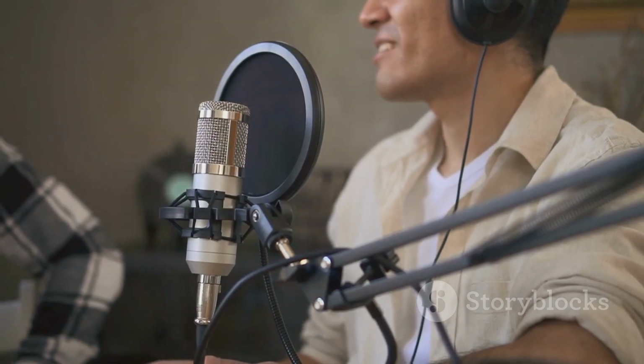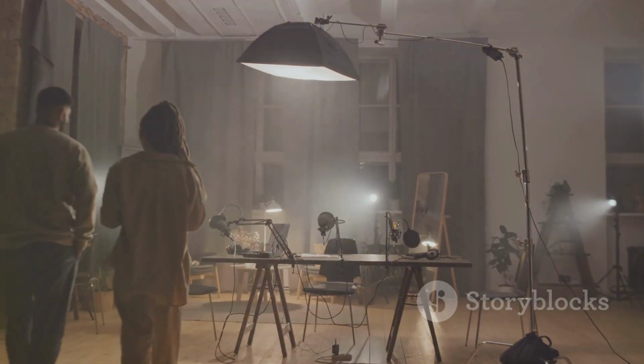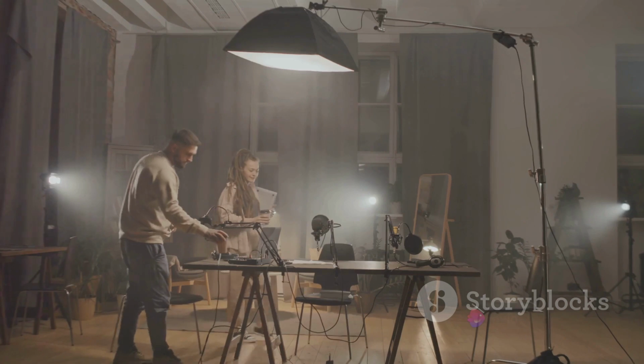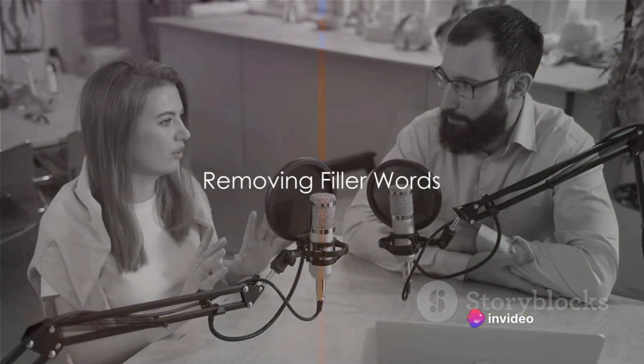Finally, practice makes perfect. It might take a few tries to get the hang of creating seamless transitions, but with patience and persistence, you'll soon be able to craft transitions that are smooth and engaging. Remember, smooth transitions are all about the flow. It should feel like a natural conversation, not a jigsaw puzzle. So, keep practicing, keep tweaking, and before you know it, you'll have mastered the art of creating seamless transitions in your podcasts. Next on the agenda, the art of removing filler words.